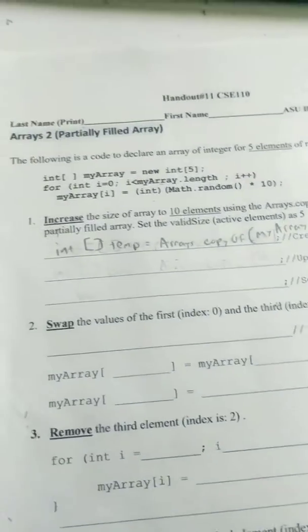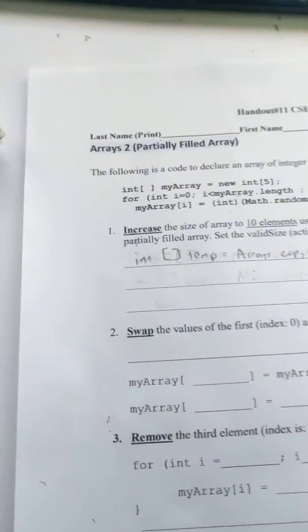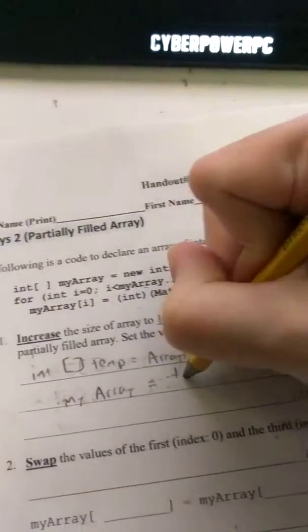Now we need to update the reference, and in order to update the reference we need to do this as follows. myArray equals temp.